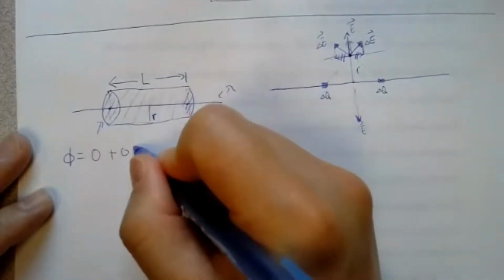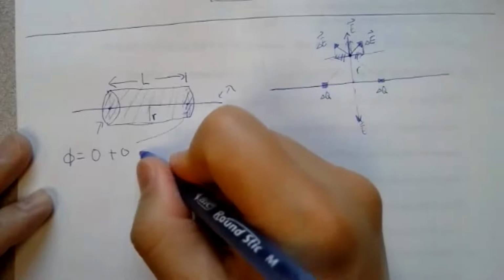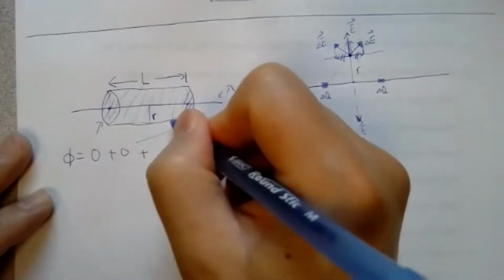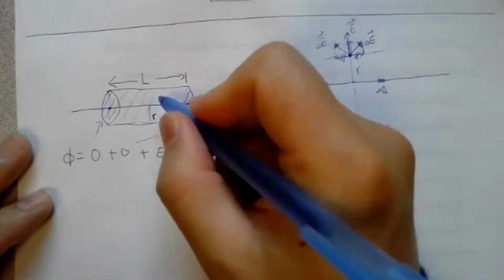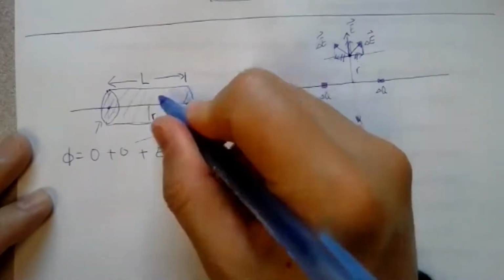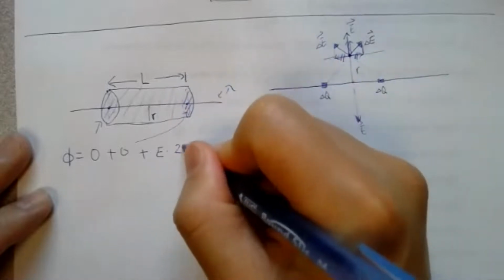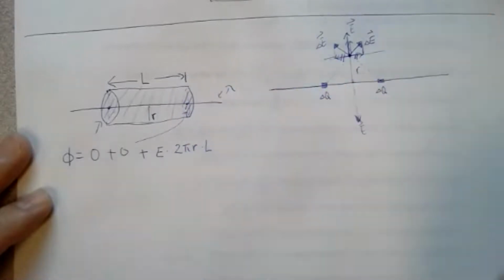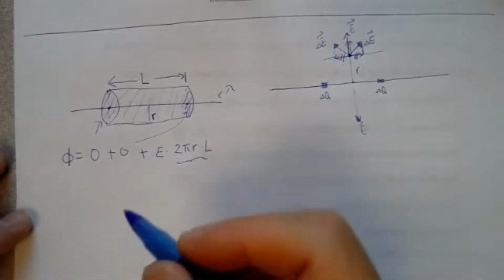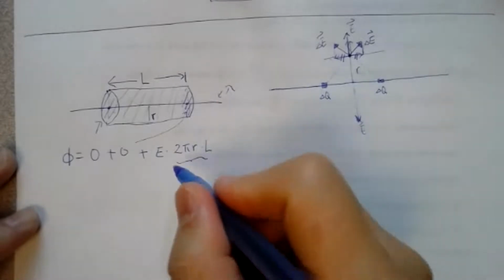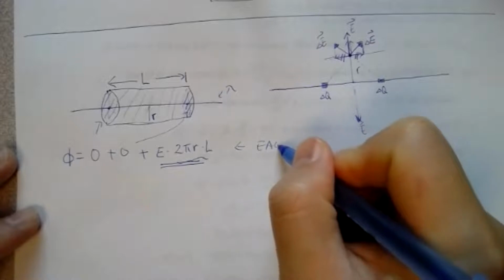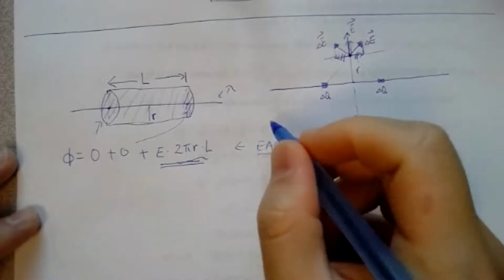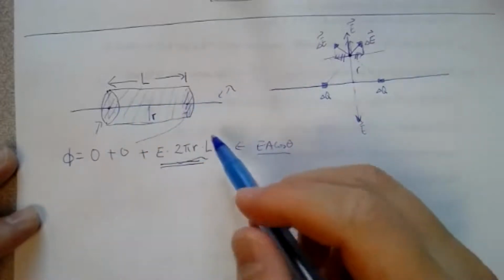Plus the side surface times the electric field E, where the side surface is the circumference of the base, 2 pi r, times L. This is A, the area of the side. This comes from EA cosine theta, adding up the three surfaces.